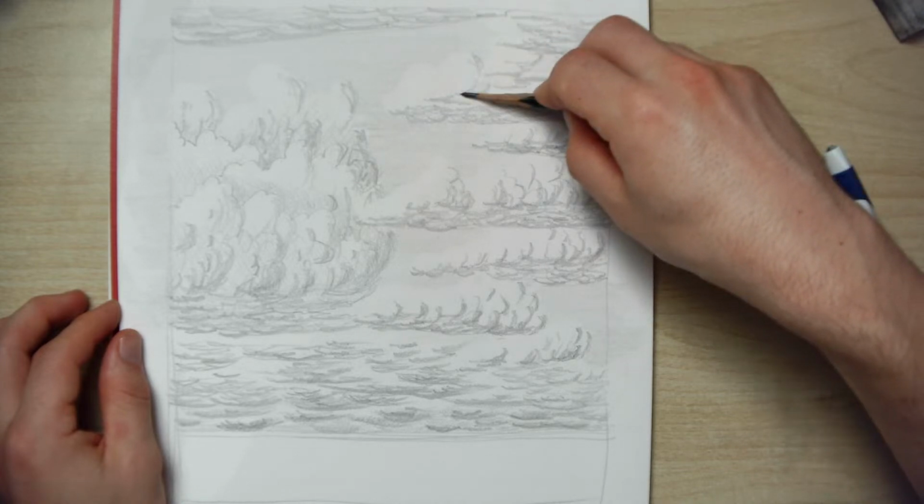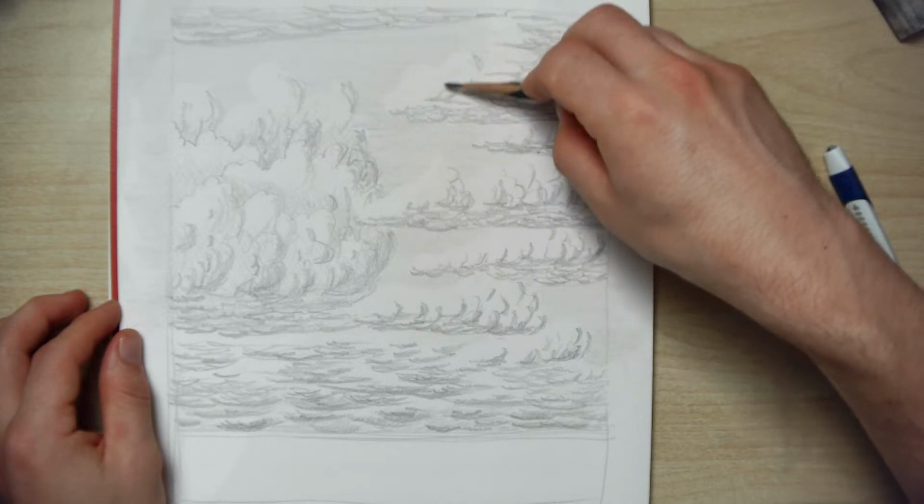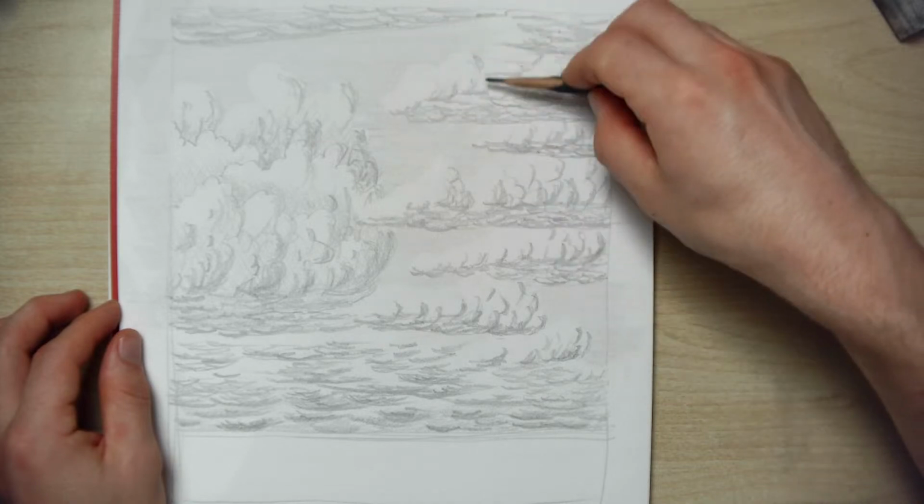All the way up here. Almost done with this step now.